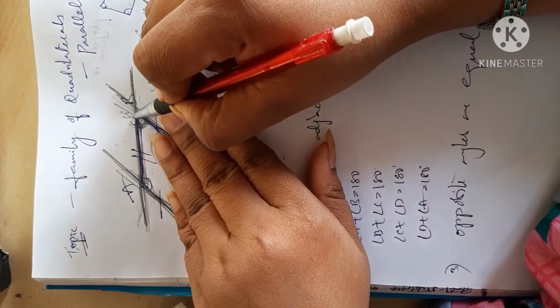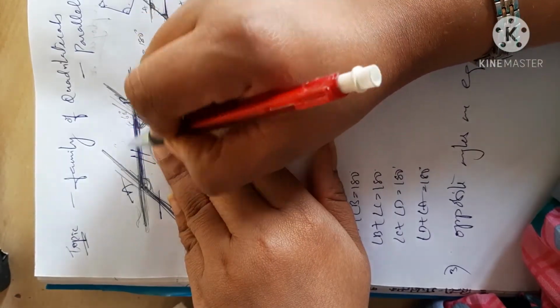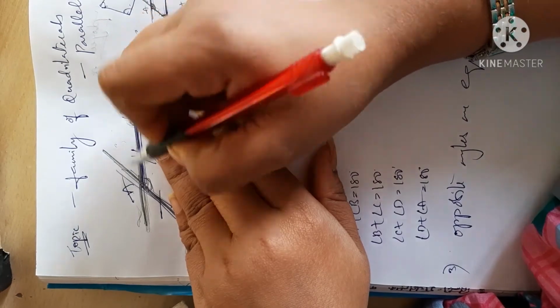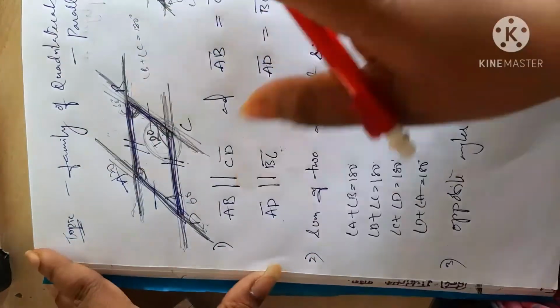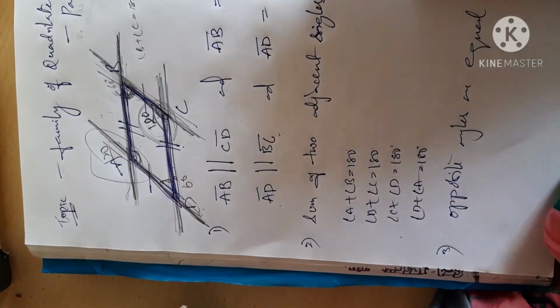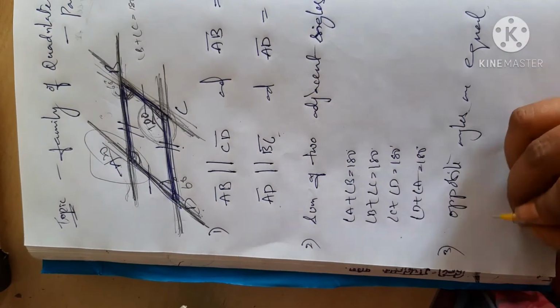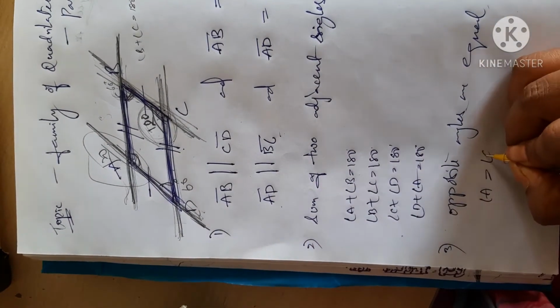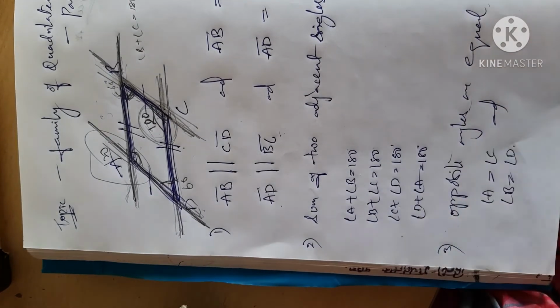If angle B is 60 degrees, what is angle A? Angle A plus angle B should be 180. So if this is 120, then that is 60. Even if you calculate this way, opposite angles are equal, right? Yes. So we can say that opposite angles are equal. Angle A equals angle C and angle B equals angle D.